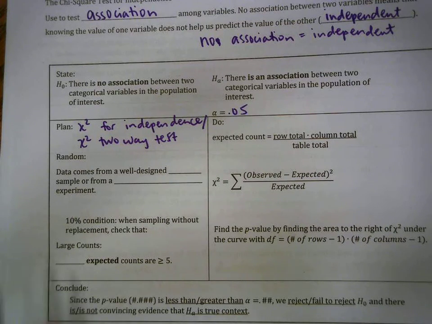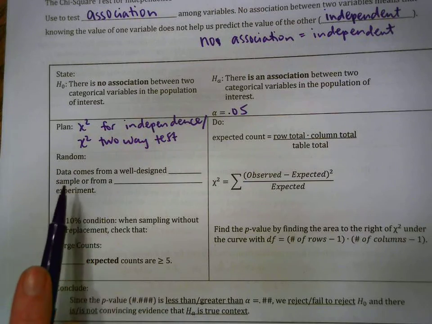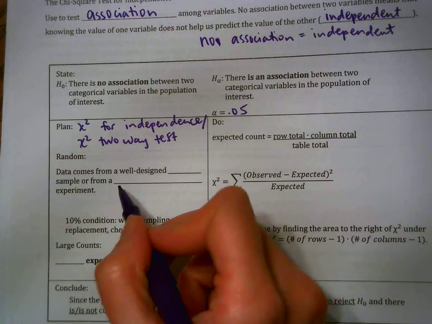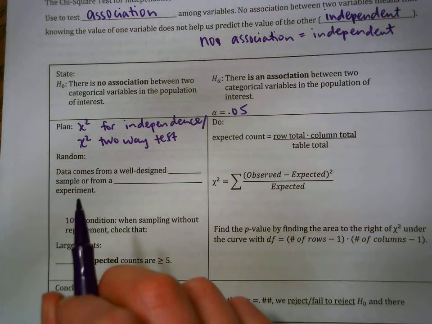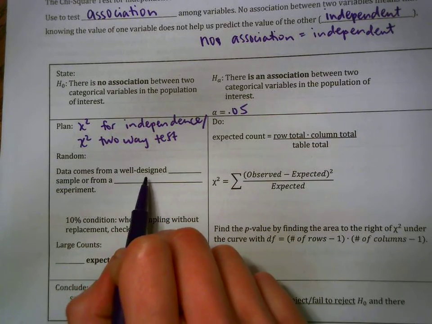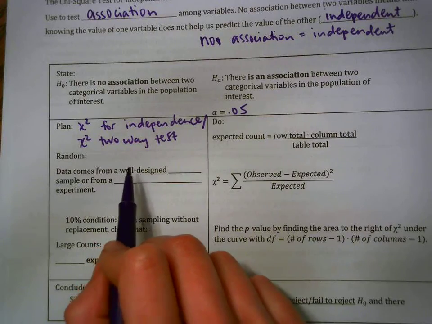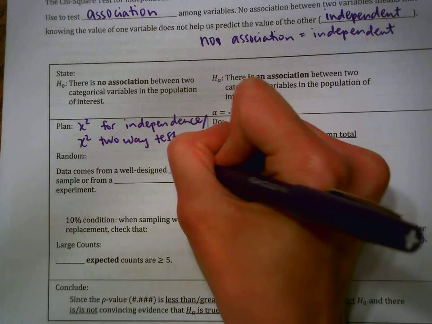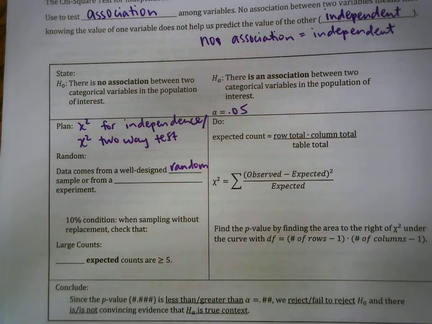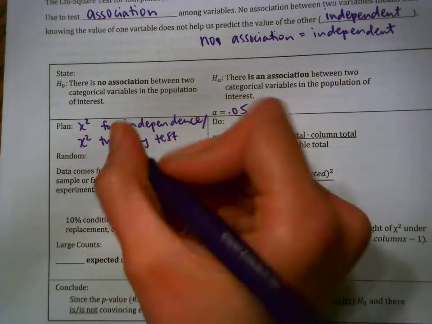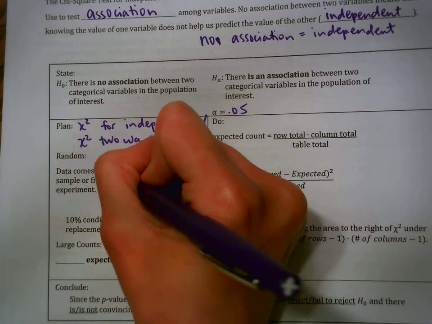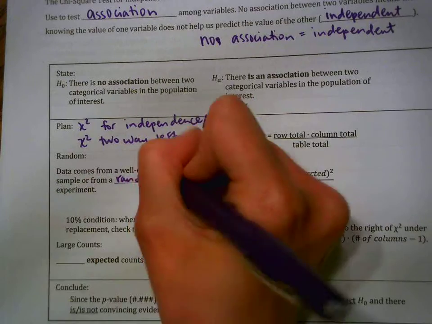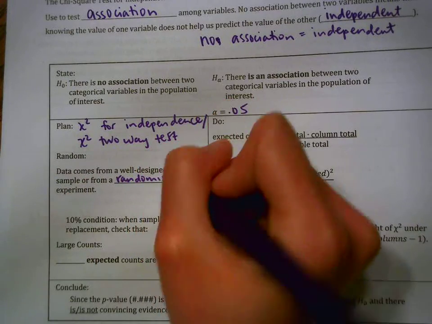So for your conditions, we always start with random. This is again the same type of wording that is messed up. It's supposed to be, I don't know why it says designed right there, but we'll just leave it, comes from a random sample. You could cross off well designed if you want, or a random experiment, randomized experiment, which it might not say the word experiment, it might say what? Treatment.